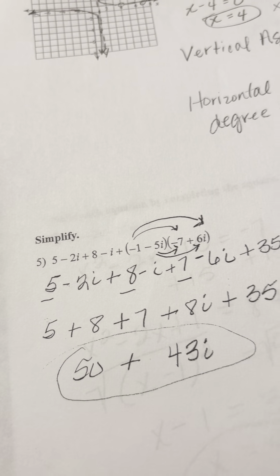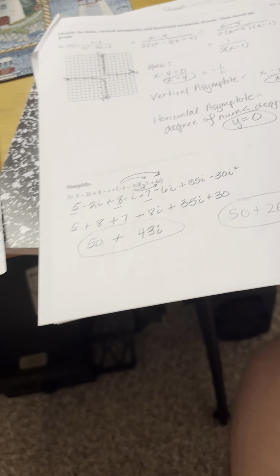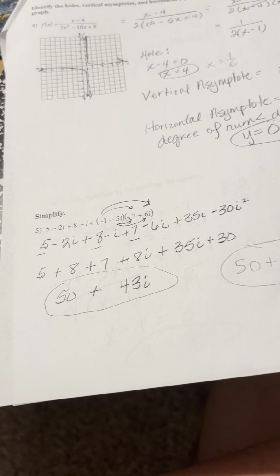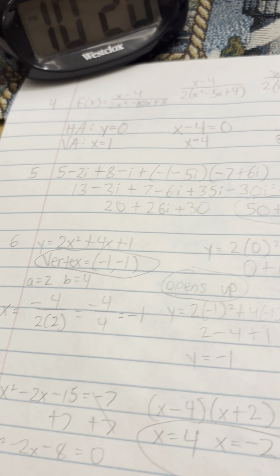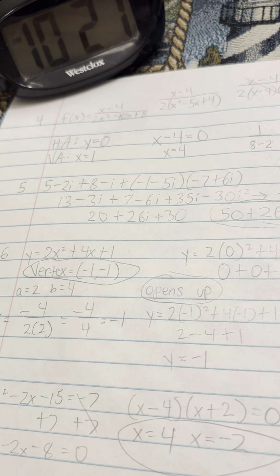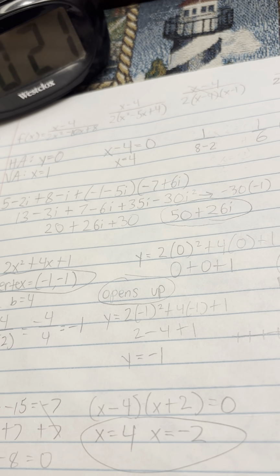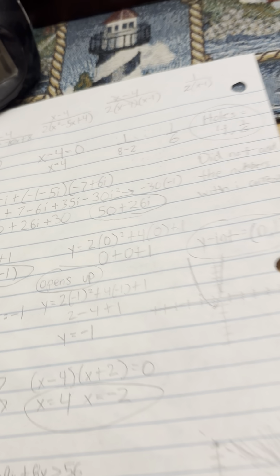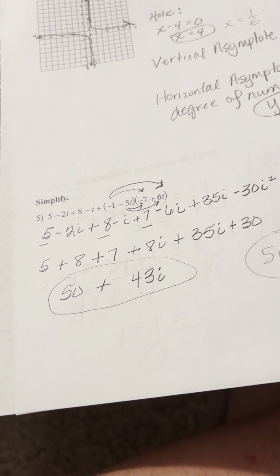This is adding and subtracting and also multiplying with imaginary numbers with the i. And it can be tricky if you do not follow along carefully. So after doing mine and getting the numbers added up where they should be, I was able to come out with the answer of 50 plus 26i. This person had 50 plus 43i.